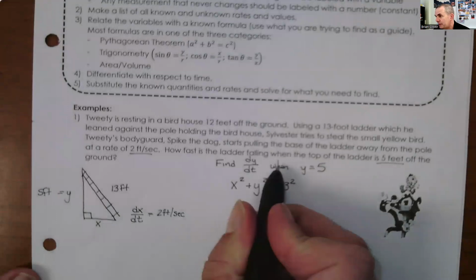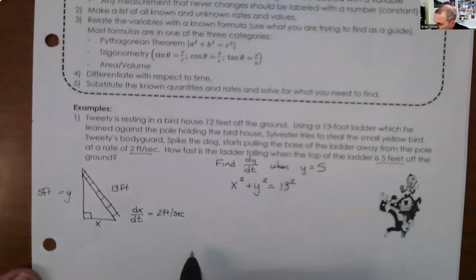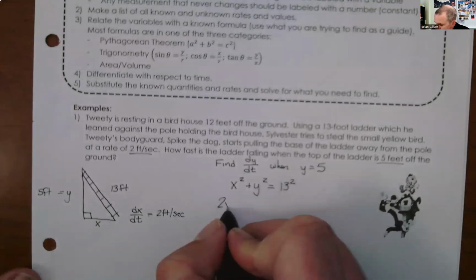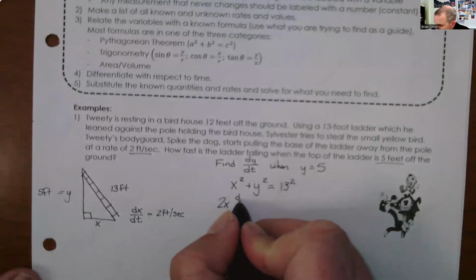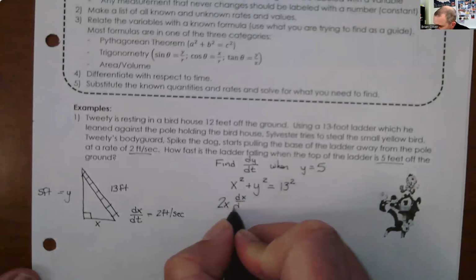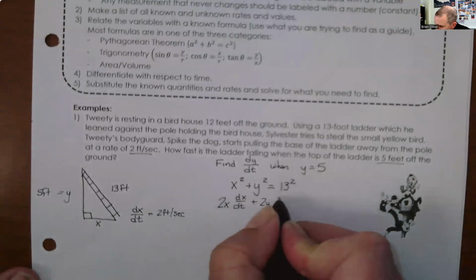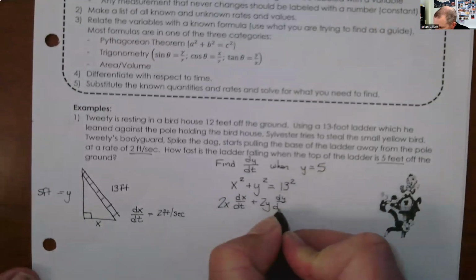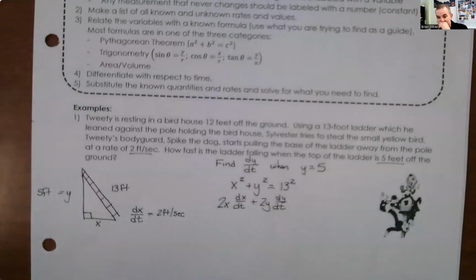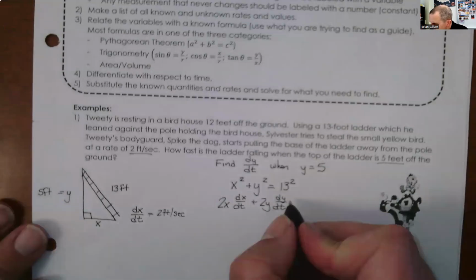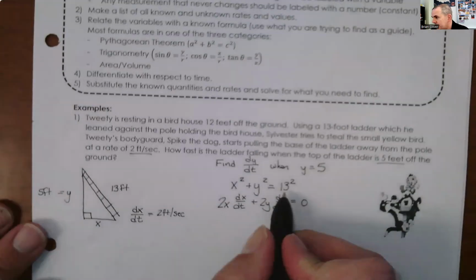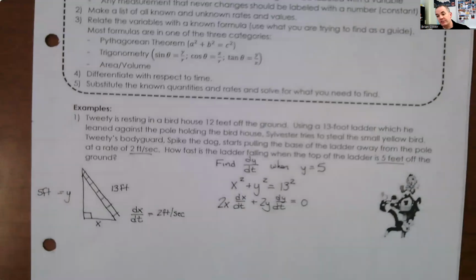We're trying to find a derivative with respect to t. So when I take this derivative, implicit differentiation says that this is 2x times dx/dt plus 2y times dy/dt, because again, we're taking our derivatives with respect to time. And this is going to equal 0, and the reason is that the derivative of a constant is always 0.